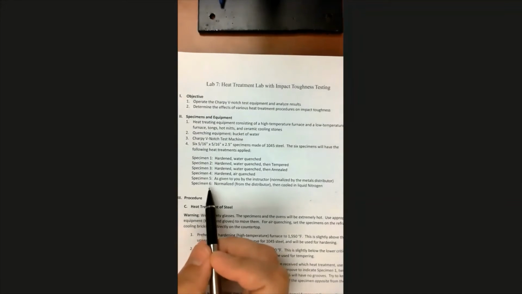And specimen 6 is probably the most fun one, because we're going to take it just like this and we're going to dunk it in liquid nitrogen. In fact, we're going to let it soak in the liquid nitrogen for at least a few minutes to get it really good and cold. It's going to be really, really cold, well below the ductile to brittle transition temperature for this 1045 steel.